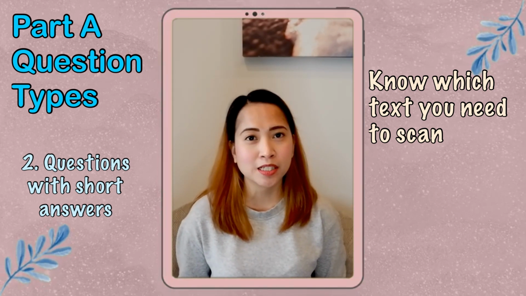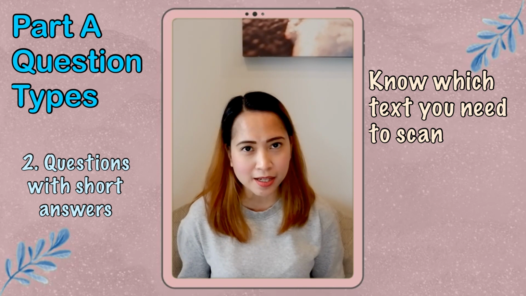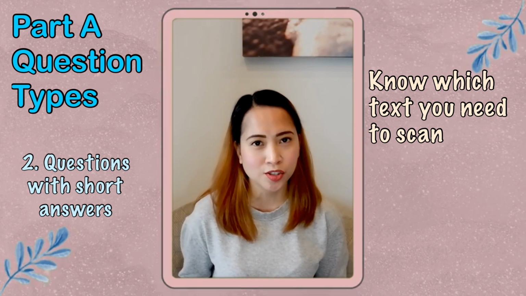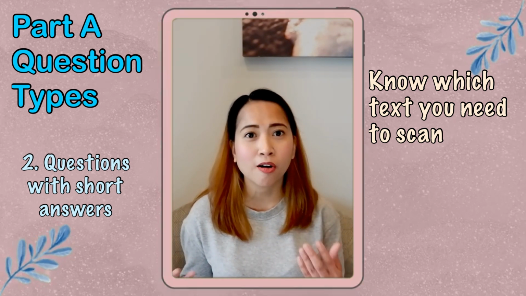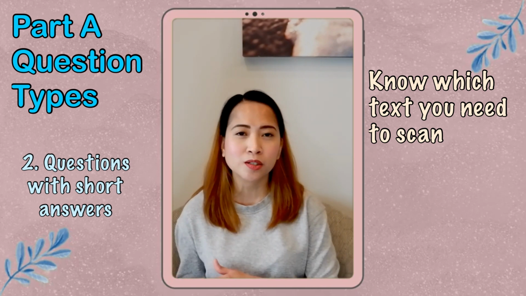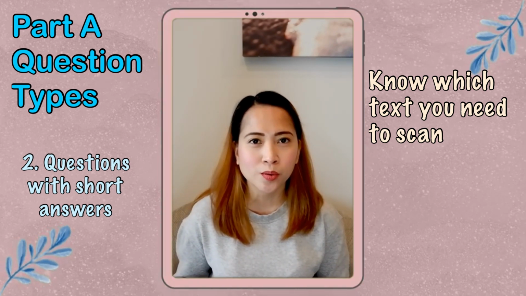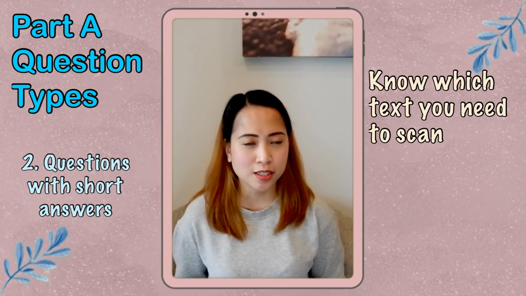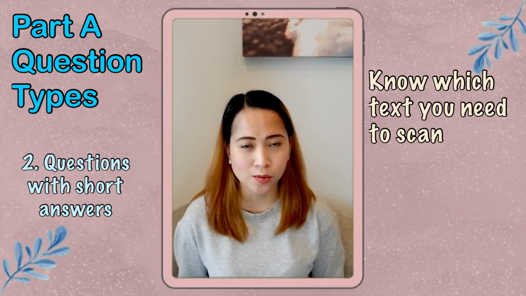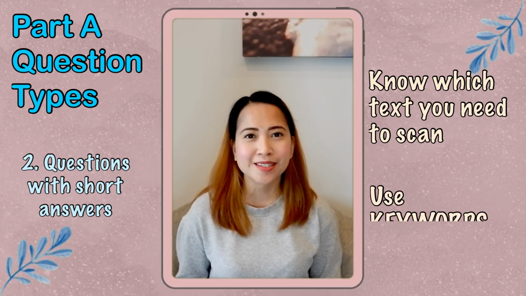Remember that you only have 15 minutes to answer all of part A and therefore don't have the luxury of time to scan all the text, like going from text 1 to text 4 trying to find the answer. So what you need to do is know which text you are going to scan, and in order for you to do that, use the keywords like this.